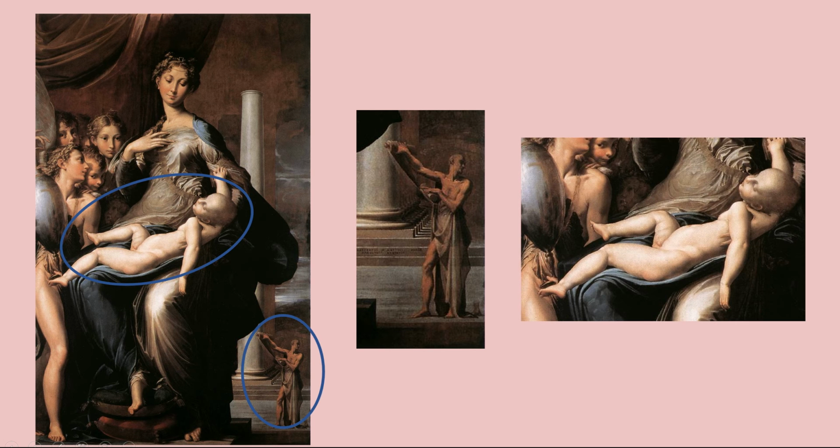This was unlike high Renaissance art because the figures are tremendously larger than everyone else, so it's not so realistic.